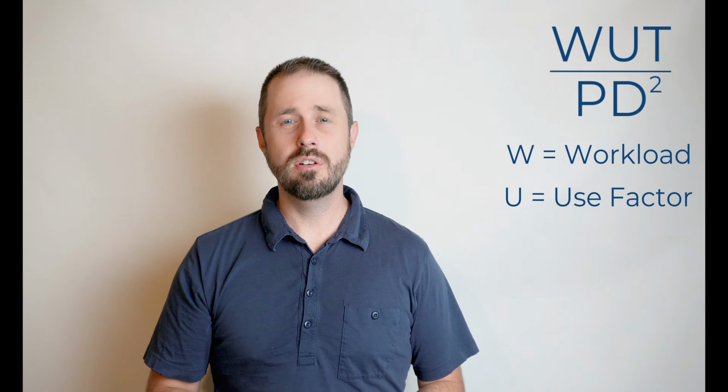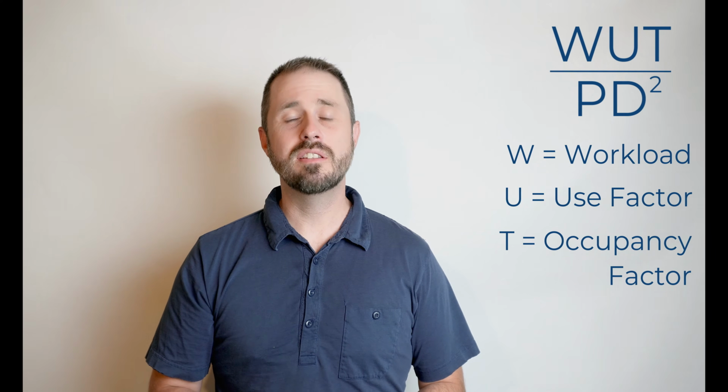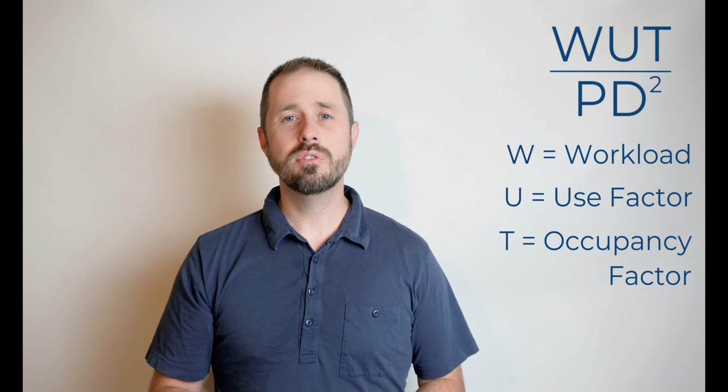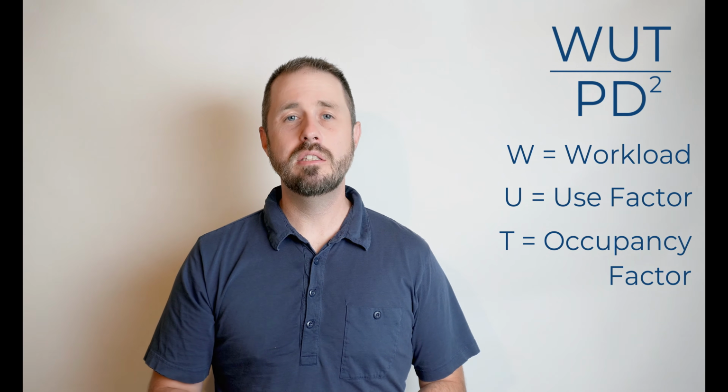From there, we get what's called WUT over PD squared. So what are those things? We've already talked about each of these factors. So W, that's the workload. U, that's the use factor. T, that's the occupancy factor. And we're going to multiply those numbers and divide by PD squared.